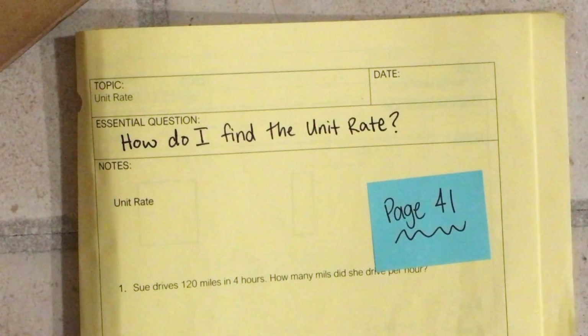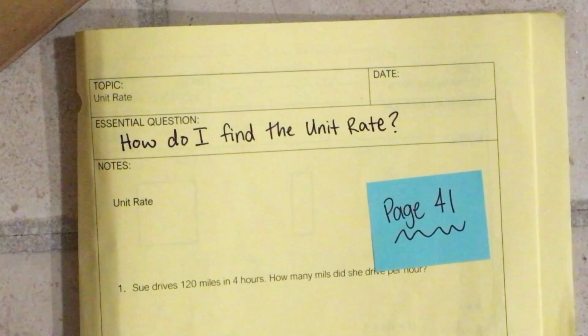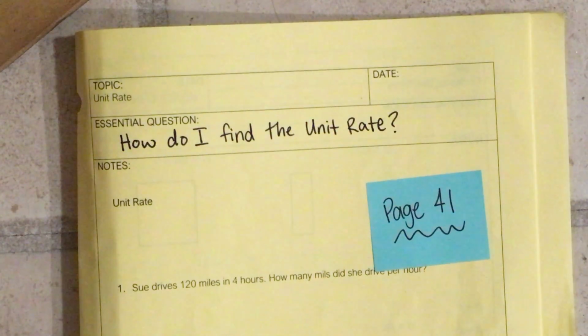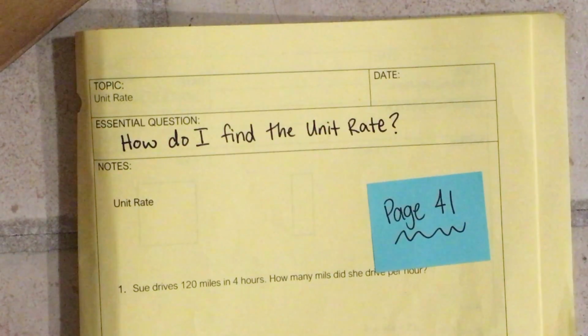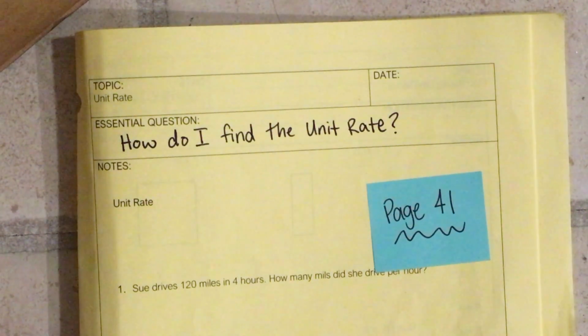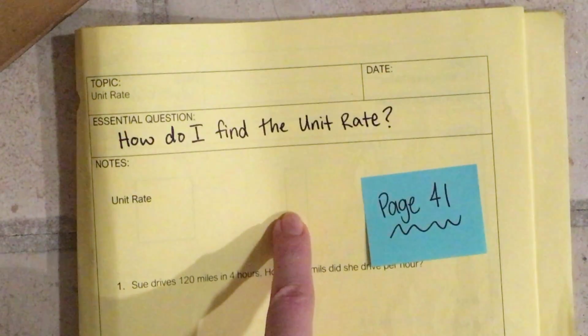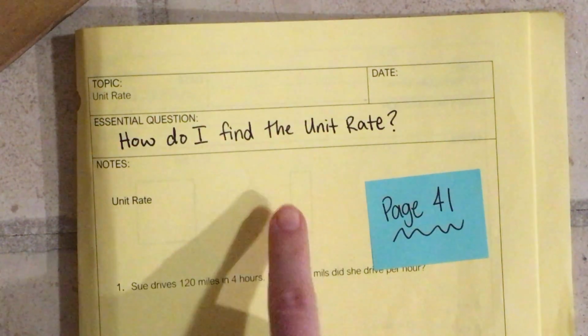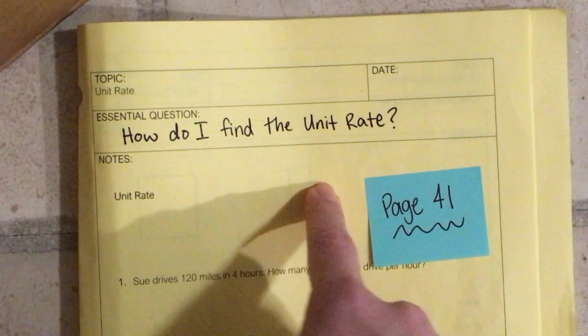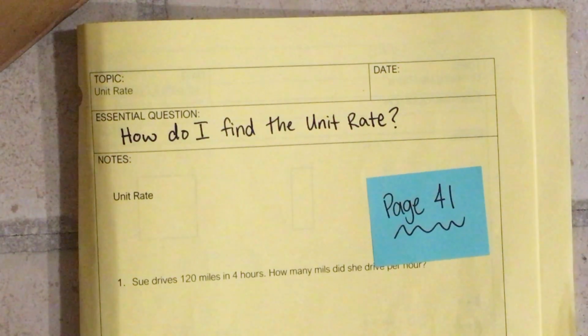With our essential questions, one of the things that I want to make sure you understand is that these questions are meant to help you find help in your notes. So when you're working on a problem and you're like, oh, it says to find the unit rate, I don't know how to do that. In your head, in a way, you're saying, how do I find the unit rate? And you're going to want to flip through your note packet and say, hey, look, here's that question I'm asking. This page is going to have the answers. And that's what we want to go through.